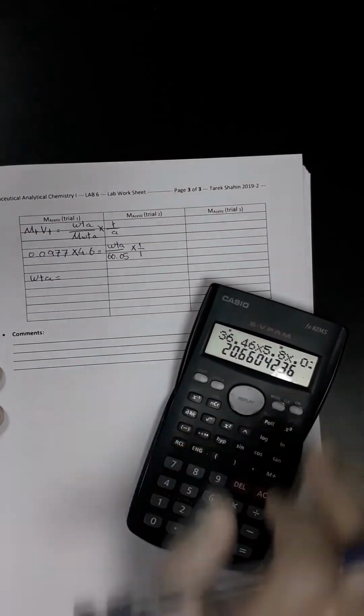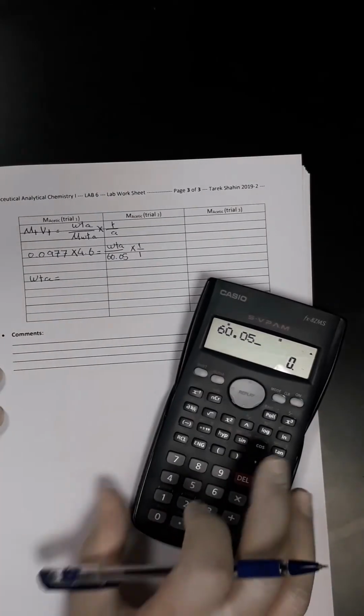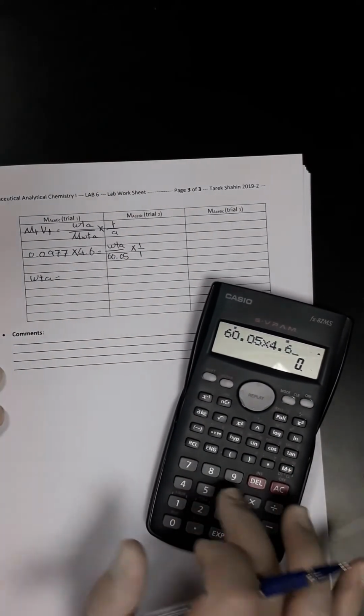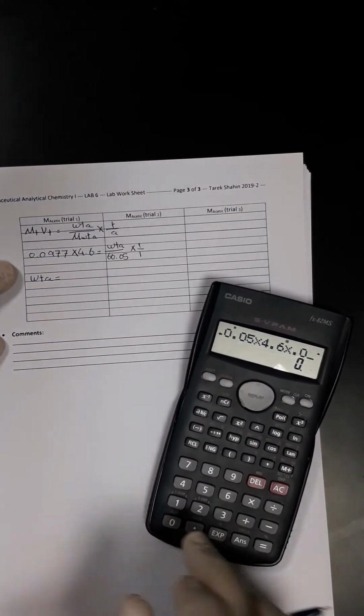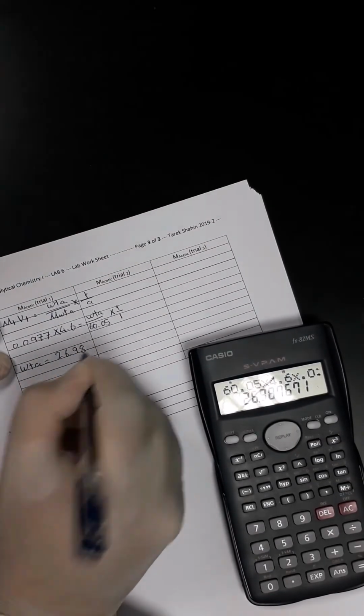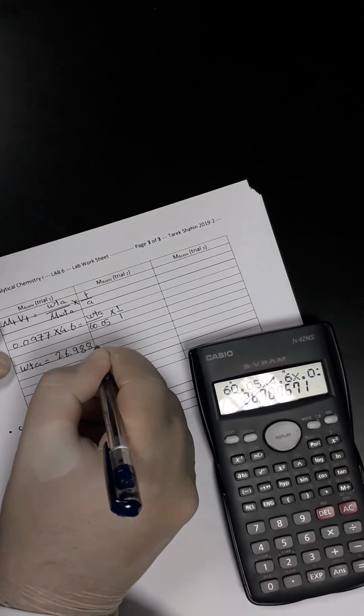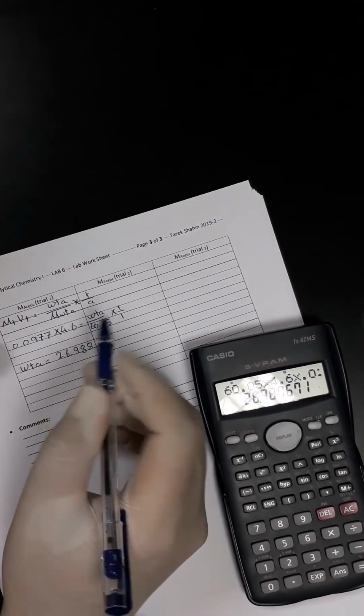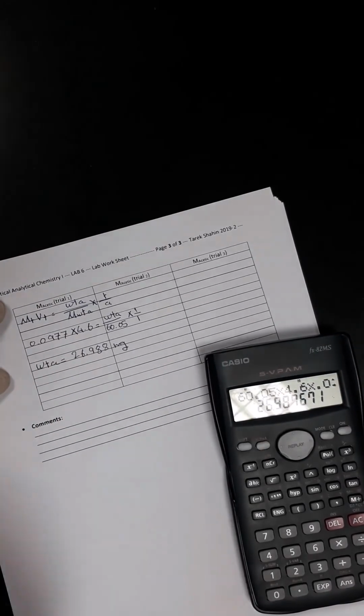So the weight here would be equal to 60.05 multiplied by 4.6 multiplied by 0.0977, which is 26.987 milligram, because we said this equation gets the weight in milligram.